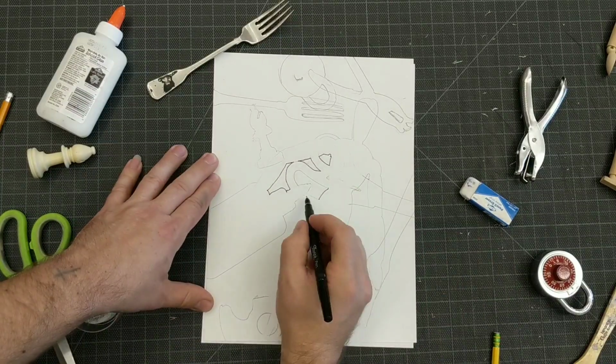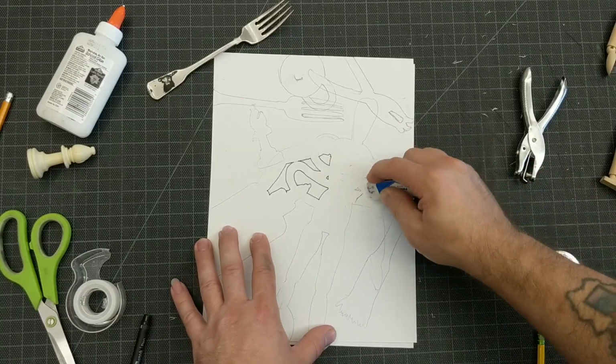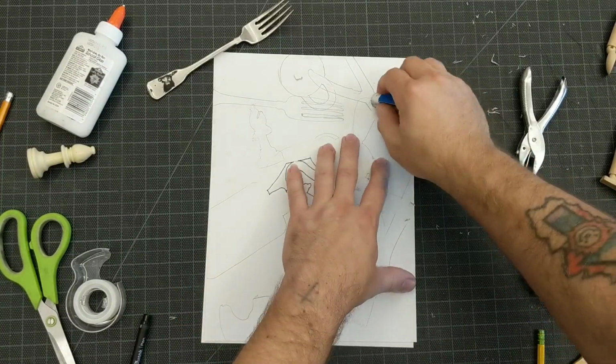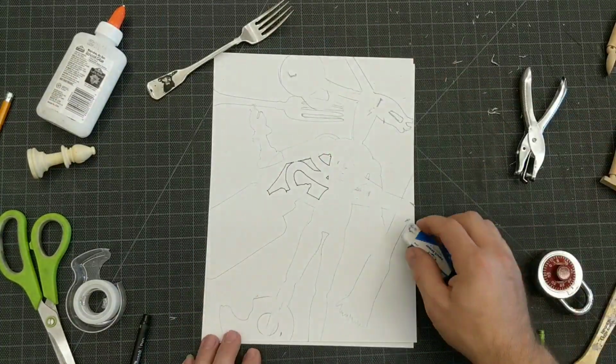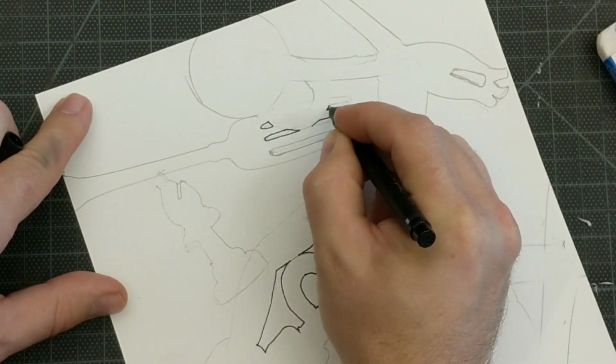When they were overlapping each other, I wanted to be careful for them not to hide what they were. In other words, if I overlap the fork, I didn't want to overlap all the tines or you wouldn't know it was a fork.